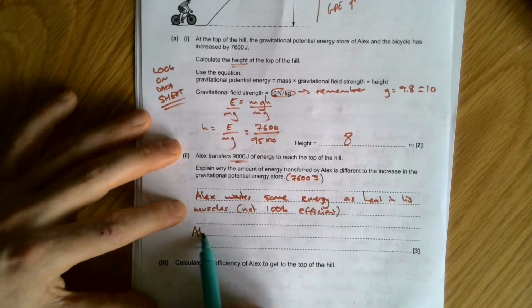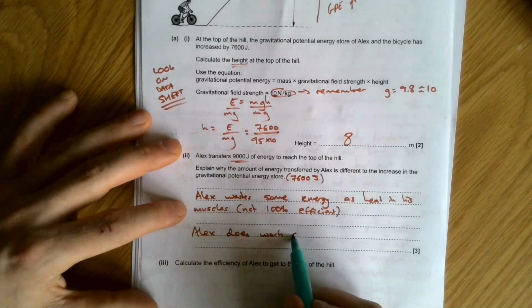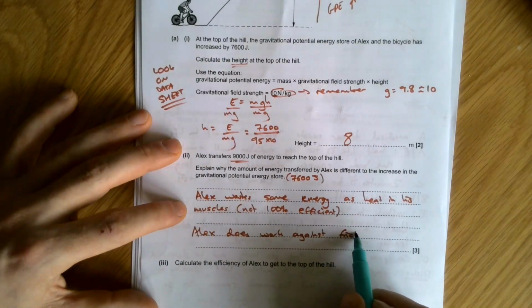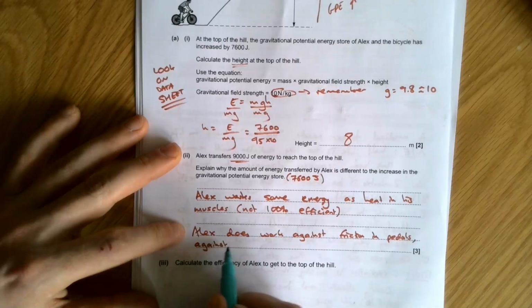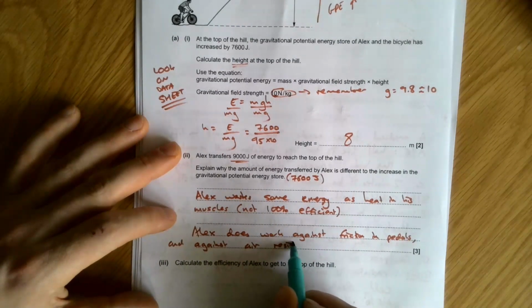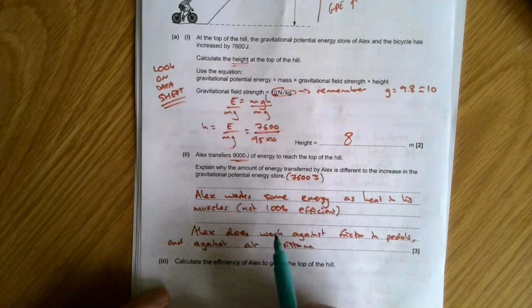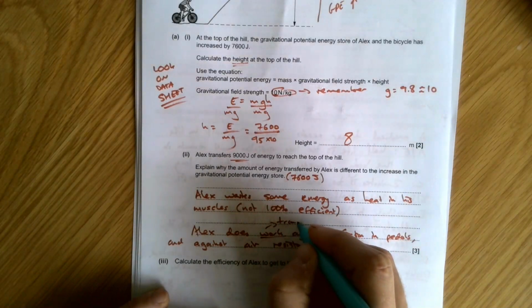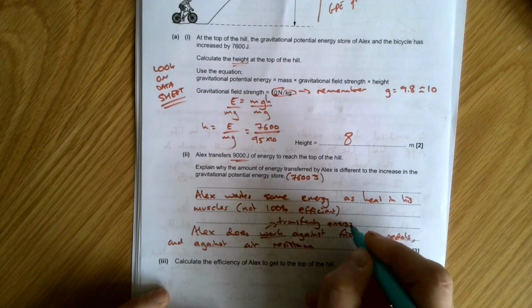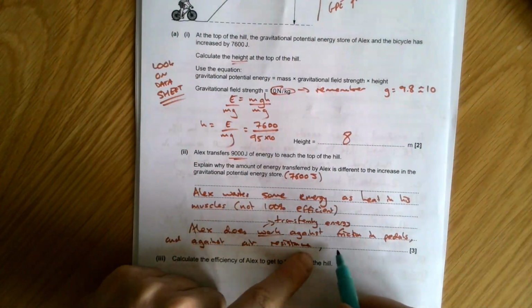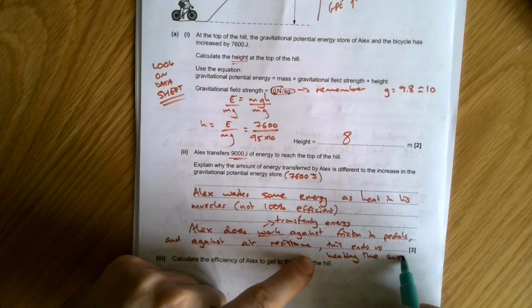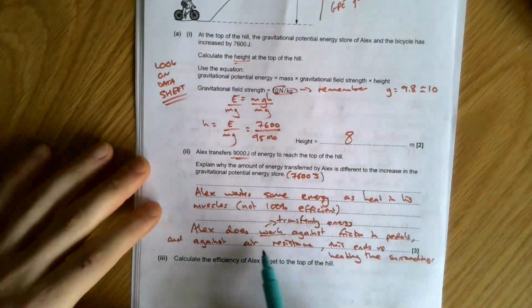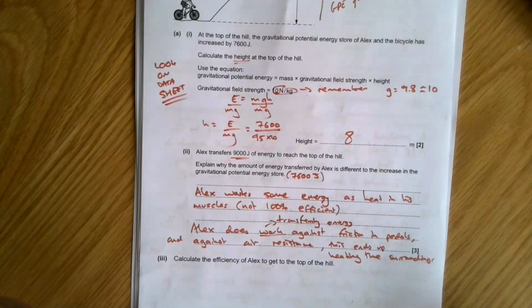And also, Alex does work against friction in the pedals and against air resistance as he cycles. So doing work means transferring energy. So this also means transferring energy, just another way of saying it. And again, where does this end up? This ends up heating the surroundings. So as we do work against friction in the pedals, it heats up the pedals. As he does work against air resistance, he's pushing the air out of the way and ultimately heating that up.